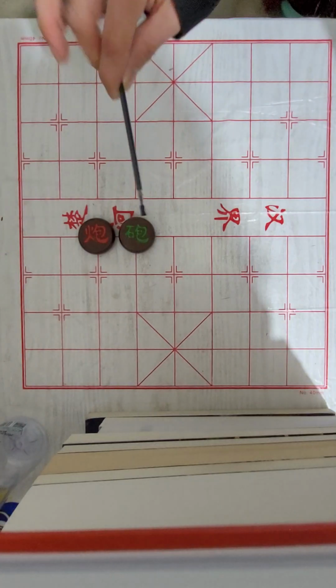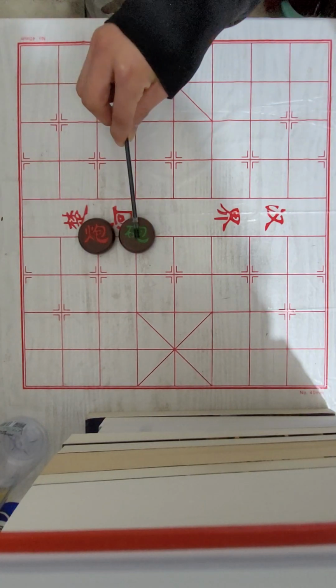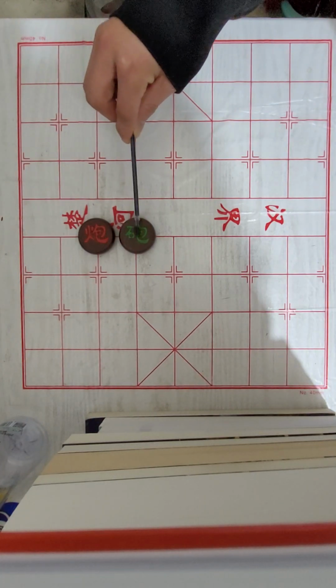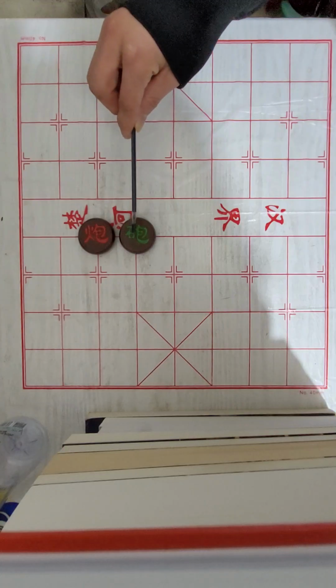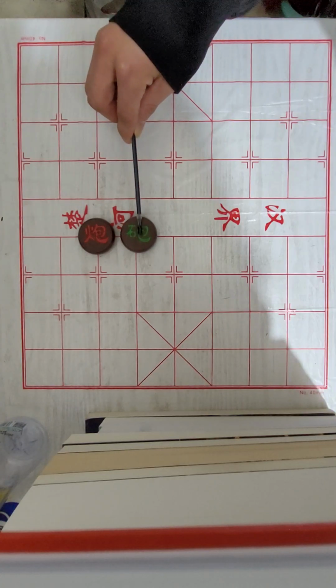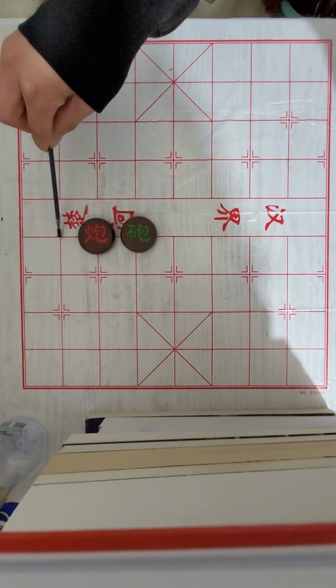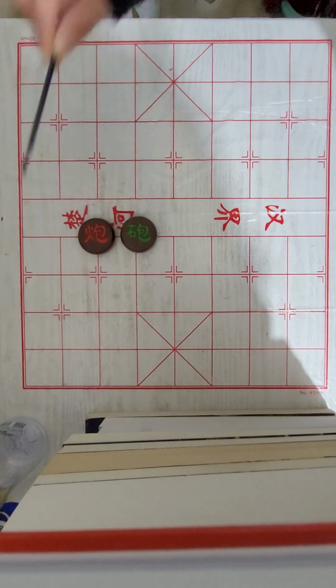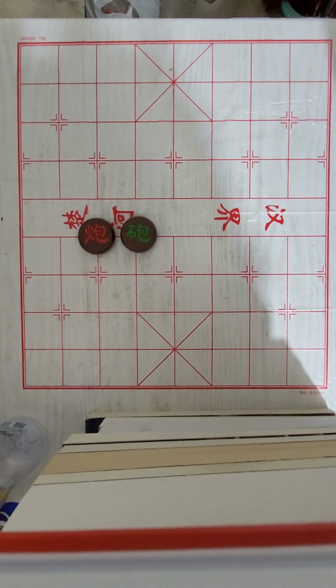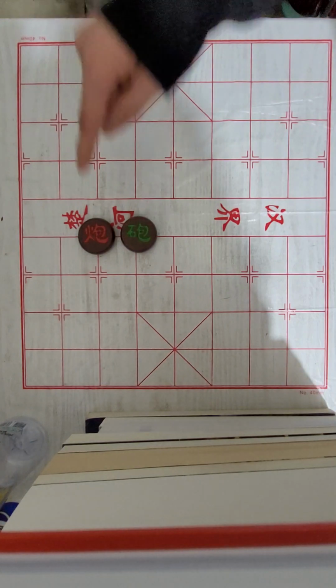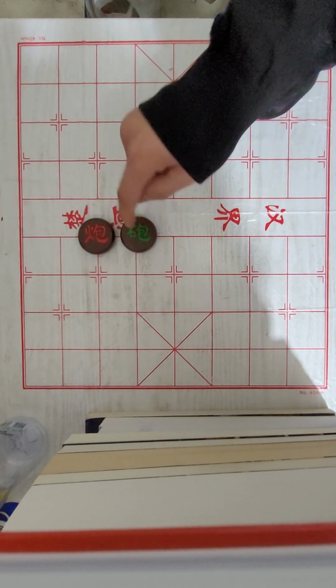Now, the green cannon wants to move to this position. But how? Now it's the green one's turn.